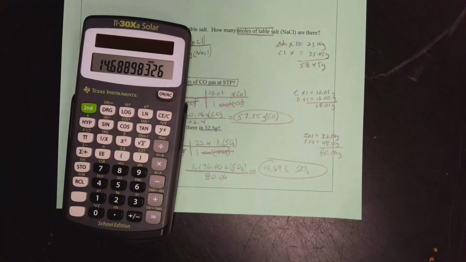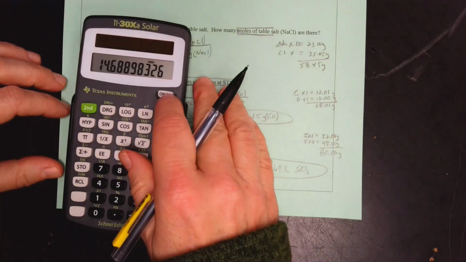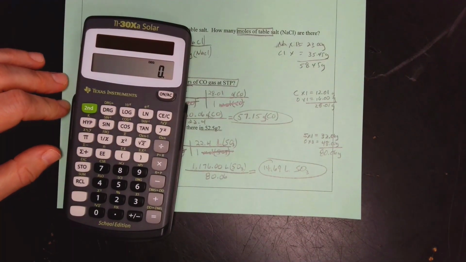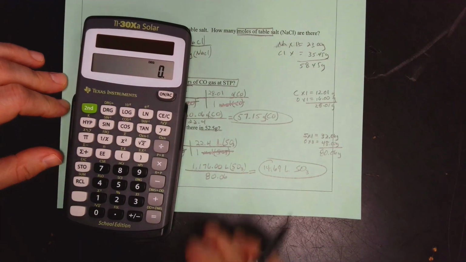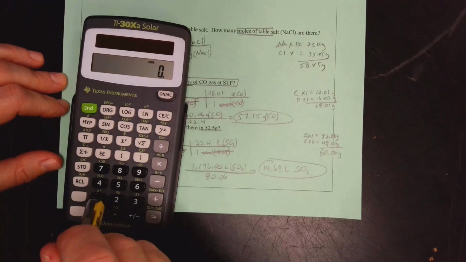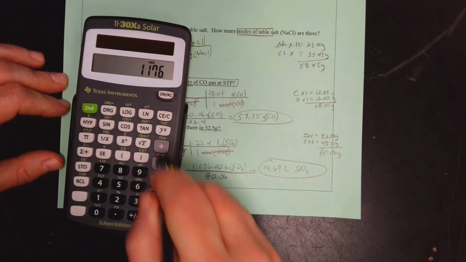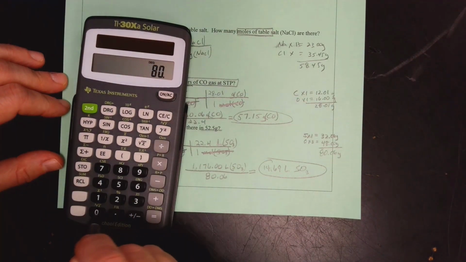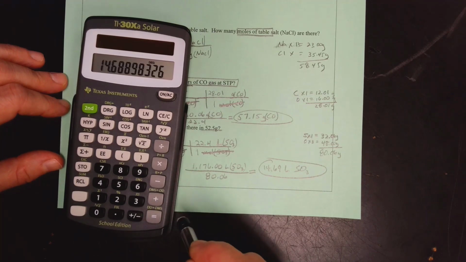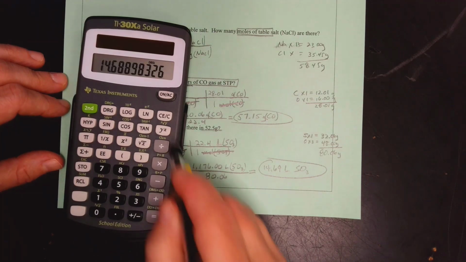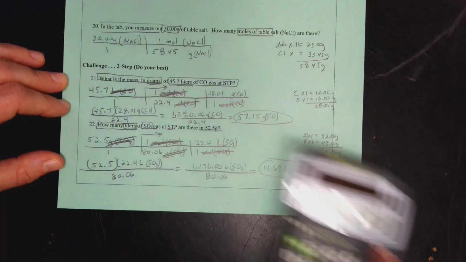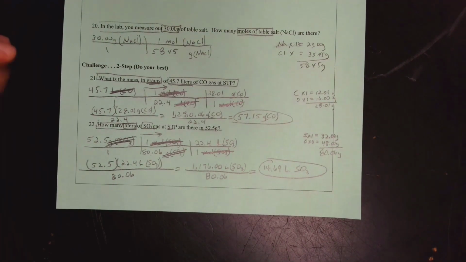And there you go. Did I do that right? Looks like I might have done that wrong. So that's 80 point. Let me just double check my math there. Sometimes I punch numbers in wrong. 1176 divided by 80.06 equals, yeah, I get the same thing. So who knows? I might have made a little math mistake somewhere along the way. But originally I got 14.59, but who knows? I might have written that down wrong.